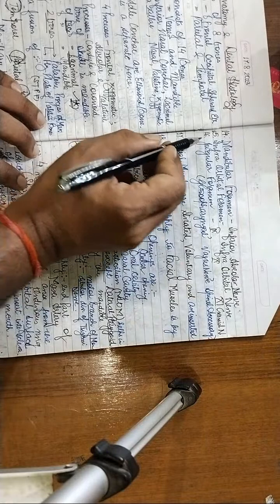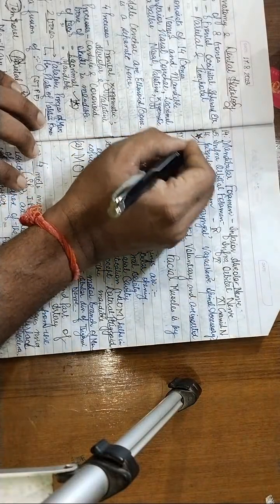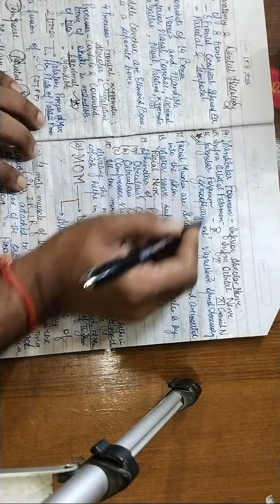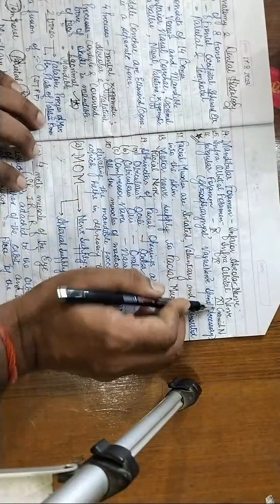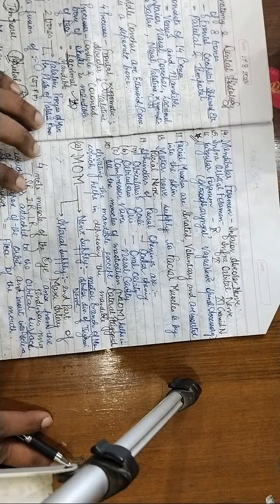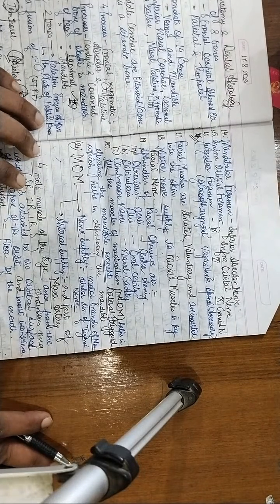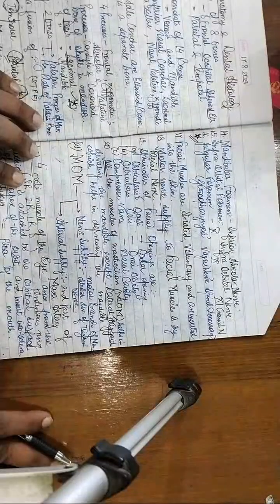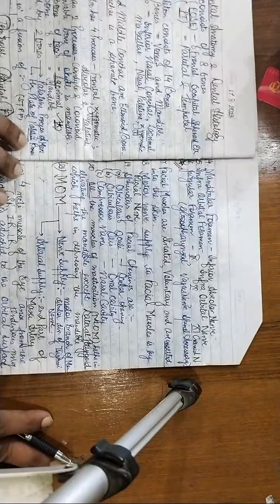Moving on to the next important MCQ, what is the nerve which passes through the jugular foramen? So do remember, students, it is the 9th, 10th and 11th cranial nerves. They pass through the jugular foramen, that is the glossopharyngeal, the vagus and the spinal accessory. So these are the three nerves which pass through the jugular foramen: the 9th, 10th and 11th cranial nerve, that is the glossopharyngeal, the vagus nerve and the spinal accessory nerve.